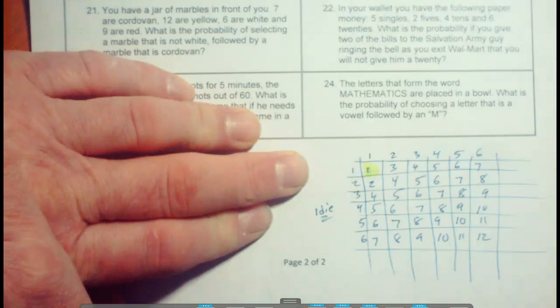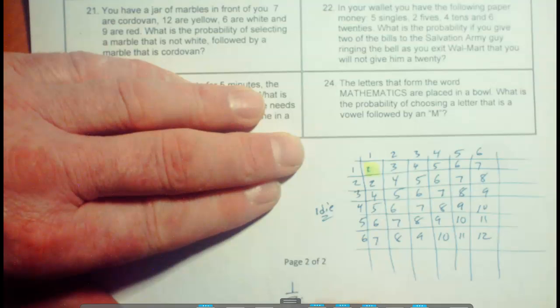Okay, so now let me just grab my highlighter here. So what's the probability of rolling a 2 and then rolling a 7? Well, there's only one way that you can roll a 2 here. There's a total of 36 different possible combinations here if you want to count these. It's a 6 by 6 array. So on this first one here, you have a 1 in 36 chance of rolling snake eyes, or 2 1s.